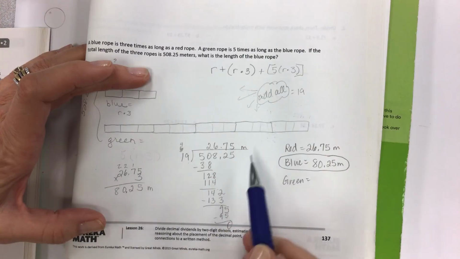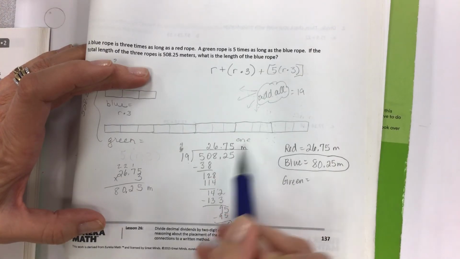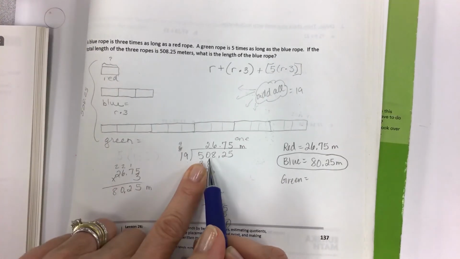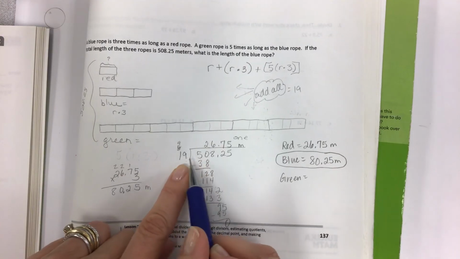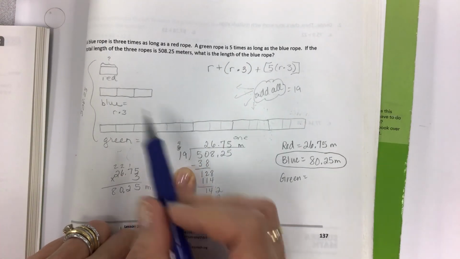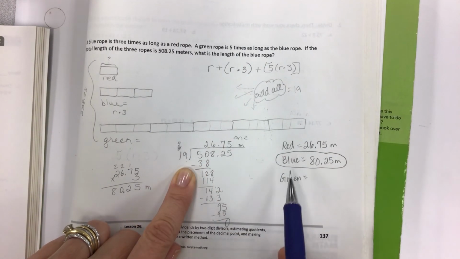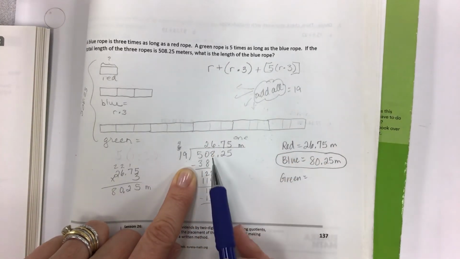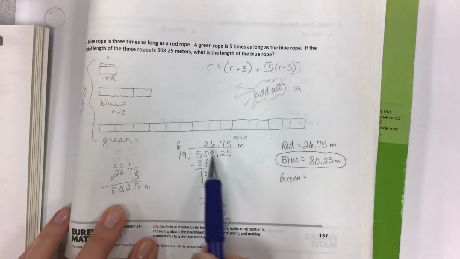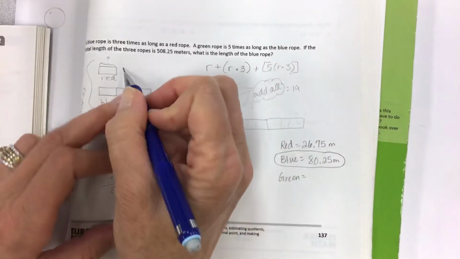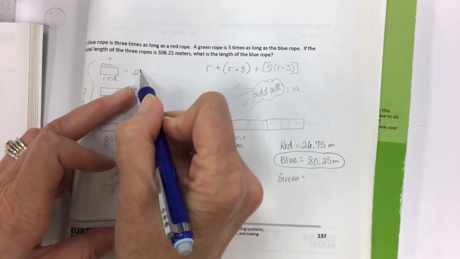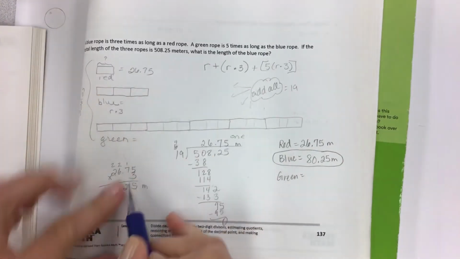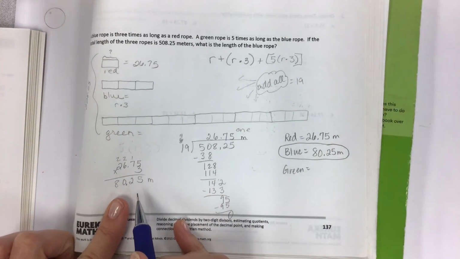When you find the size of 1, because this is the size of 1, 508.25 divided by 19 would give you 1 piece, which is actually the red. So when it says what's the length of the blue rope, you have to multiply that red size, 26.75, times 3 to get the blue.